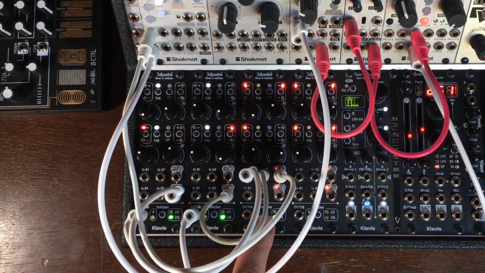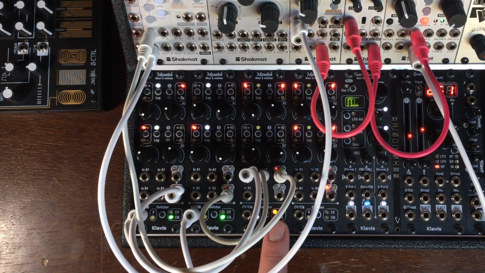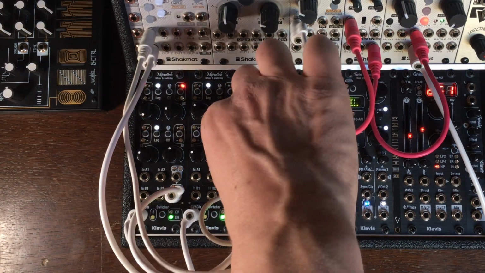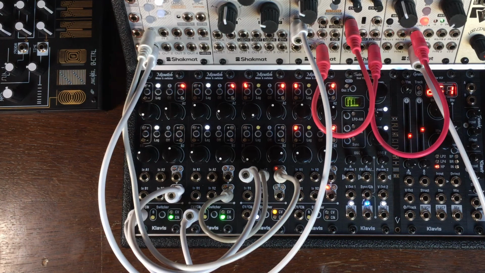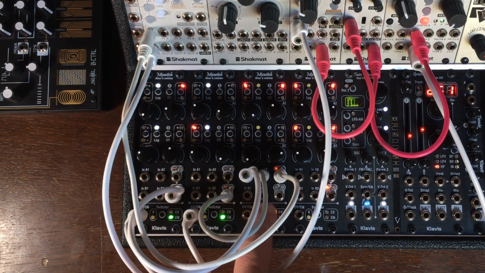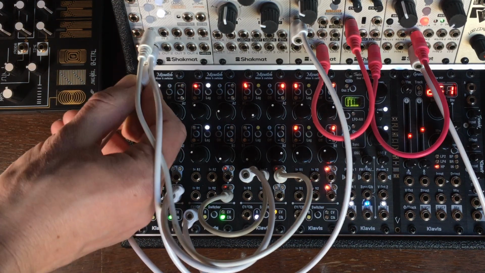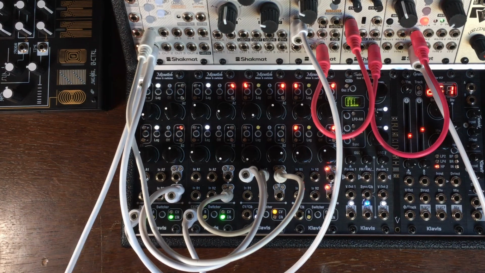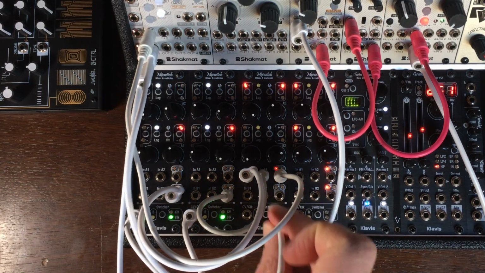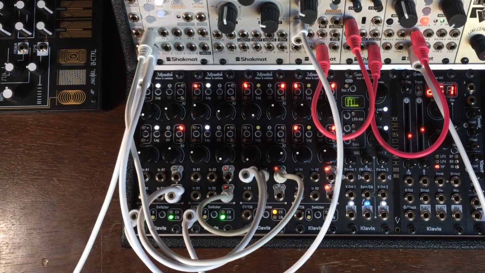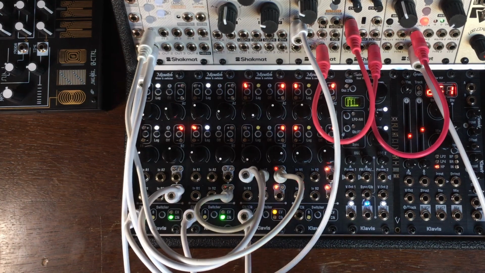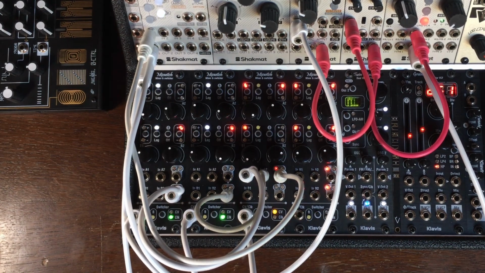Now I will want B in CV mode, because I will want to use the B channel as a comparator. What the hell is this? So, for example, I will take my pitch out after the quantizer. Patch it to CV.